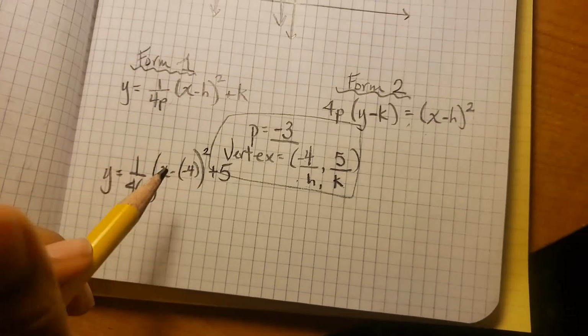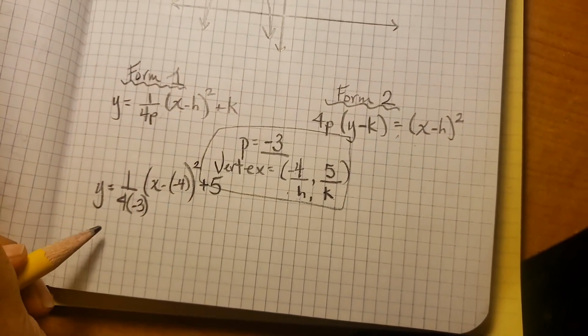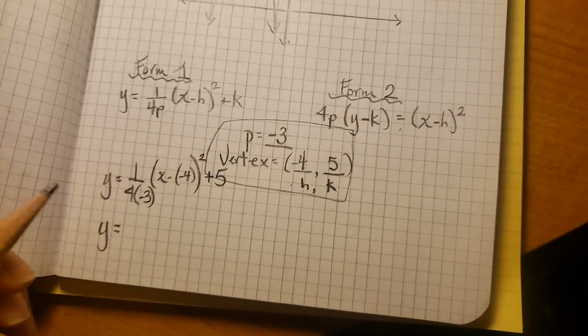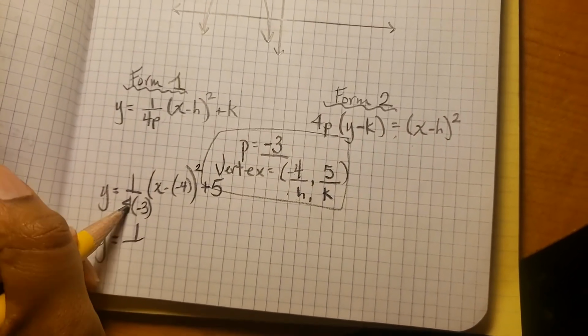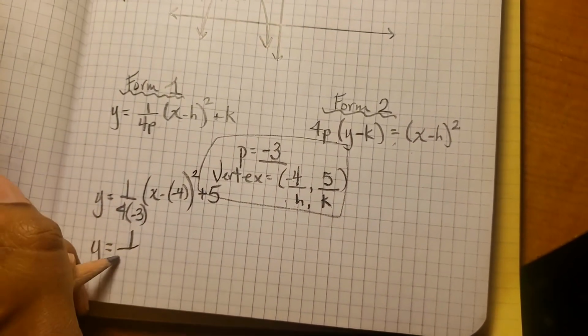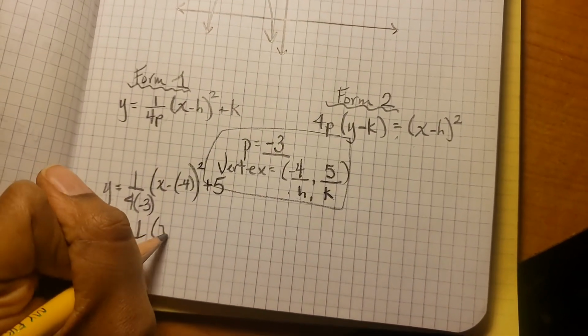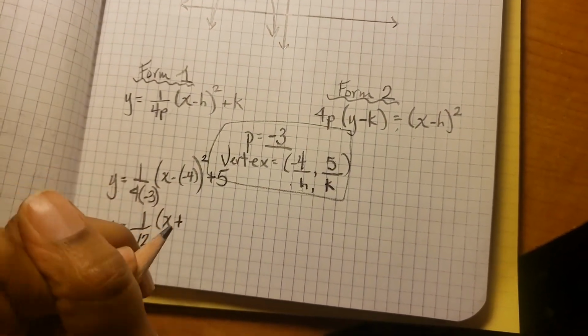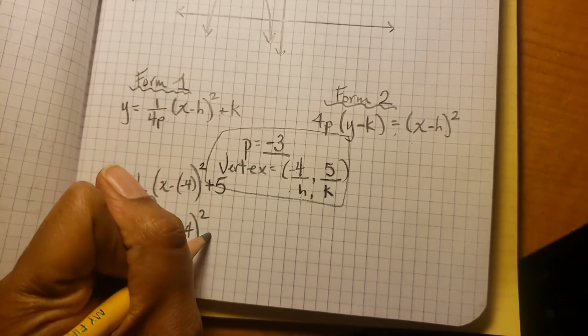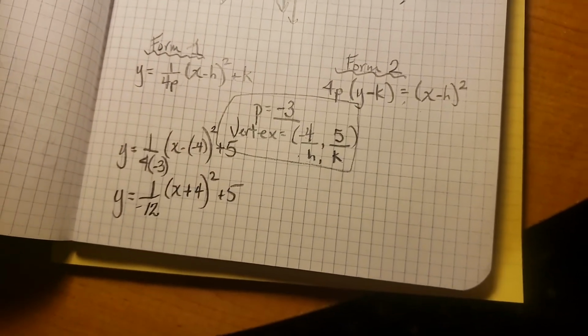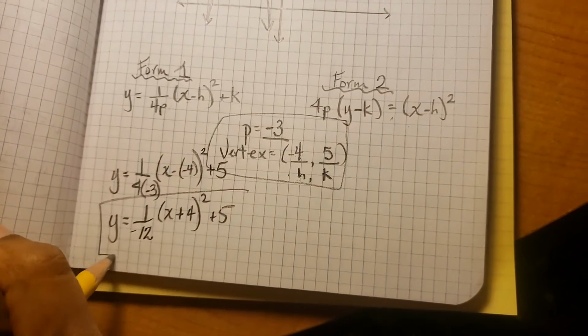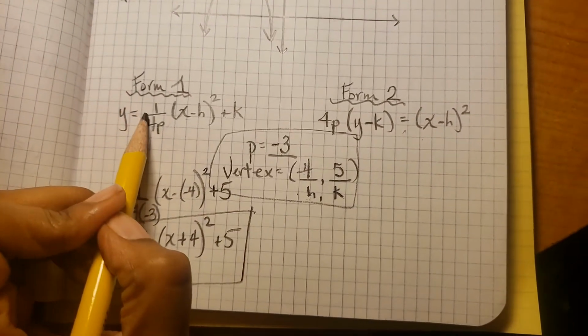And then I'm going to simplify this thing. It's going to be y equals 1 over 4 times -3 is -12. There's that negative coefficient I was looking for. Plus 4 squared plus 5. So that's the equation of the parabola in this form.